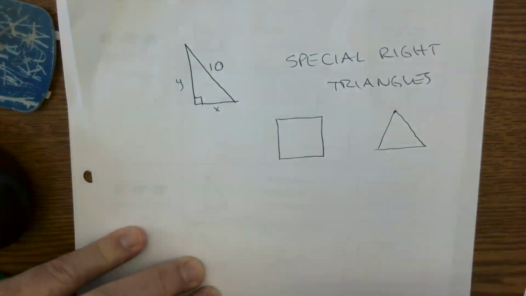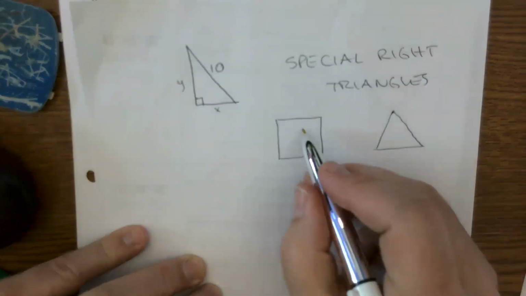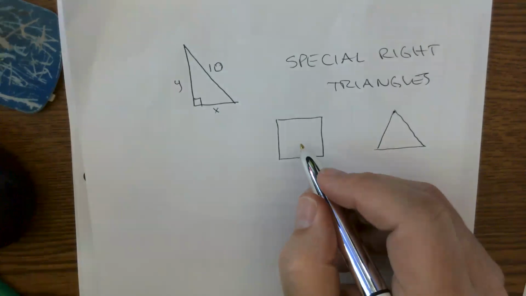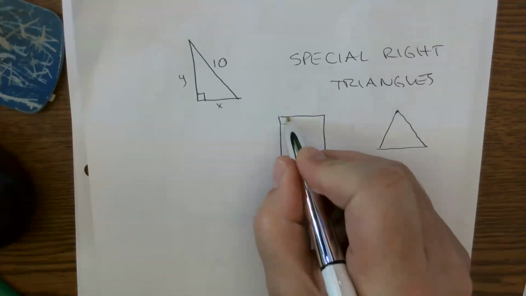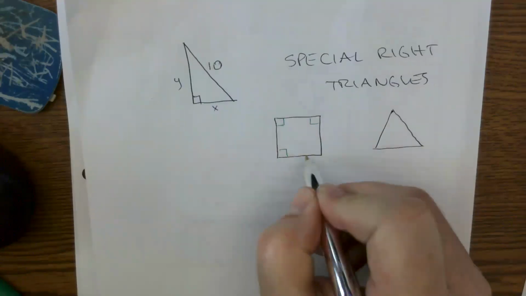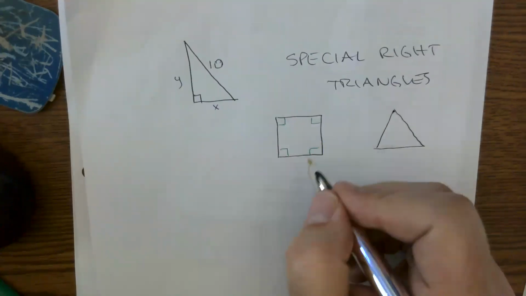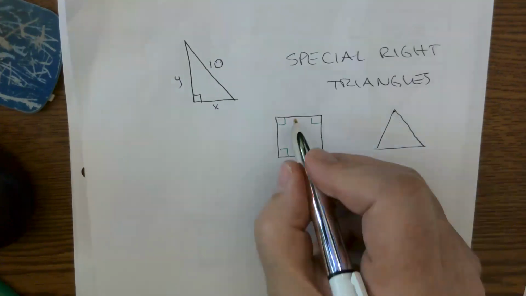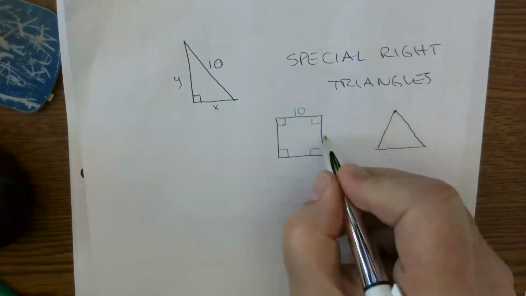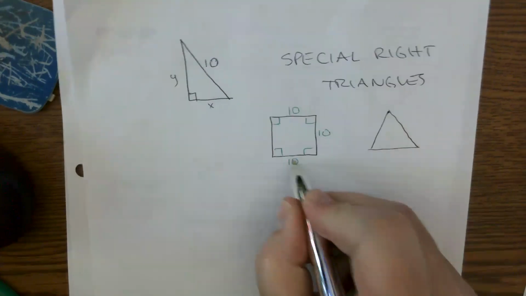If I take the square, what do I know about a square? Four right angles. Sounds like a rectangle so far. What makes it a square? All the sides the same. Okay, so I'm going to pretend that this side is 10. That makes this side 10, and this side 10, and this side 10.